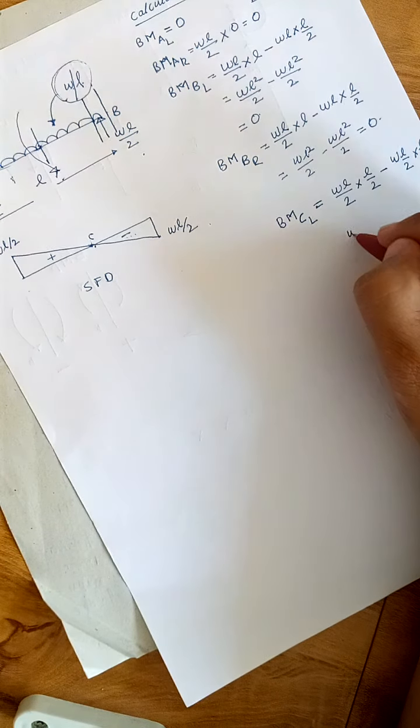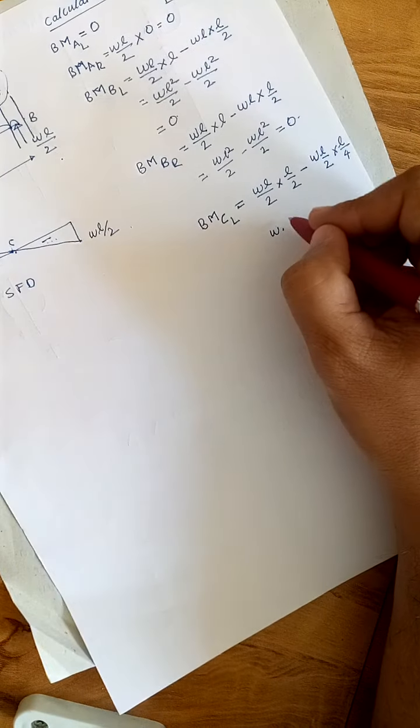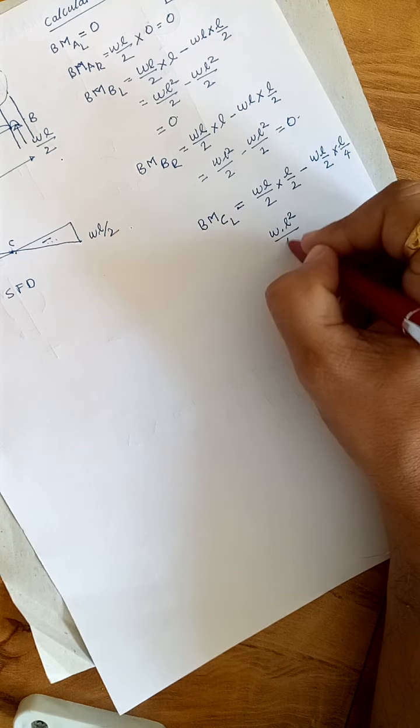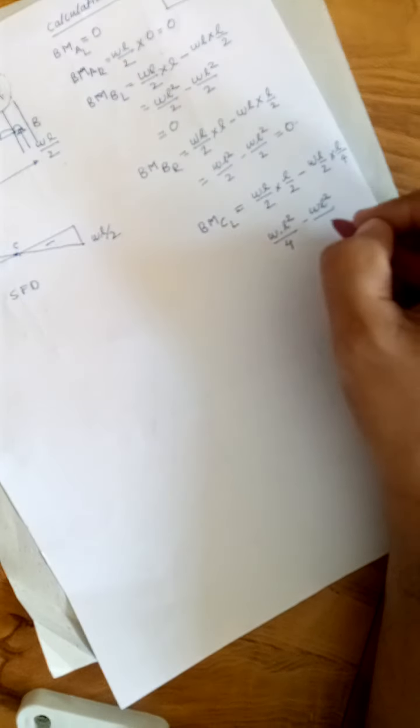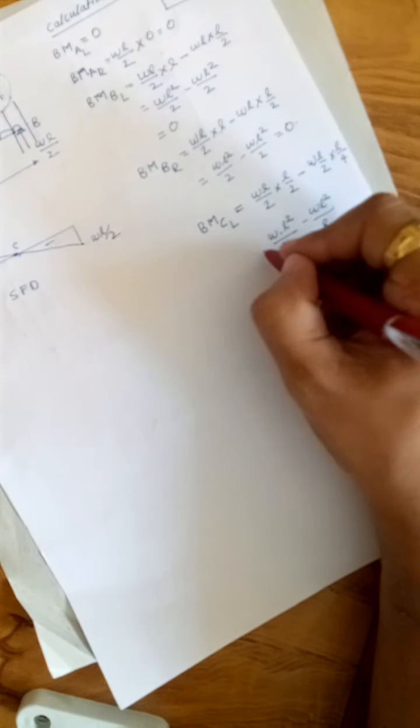So WL square by 4, minus WL square by 4 into 2, which is 8, WL square by 8.